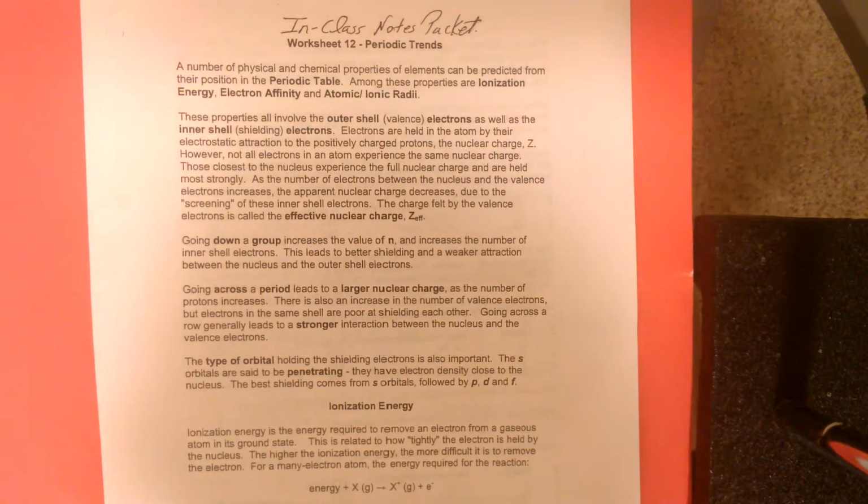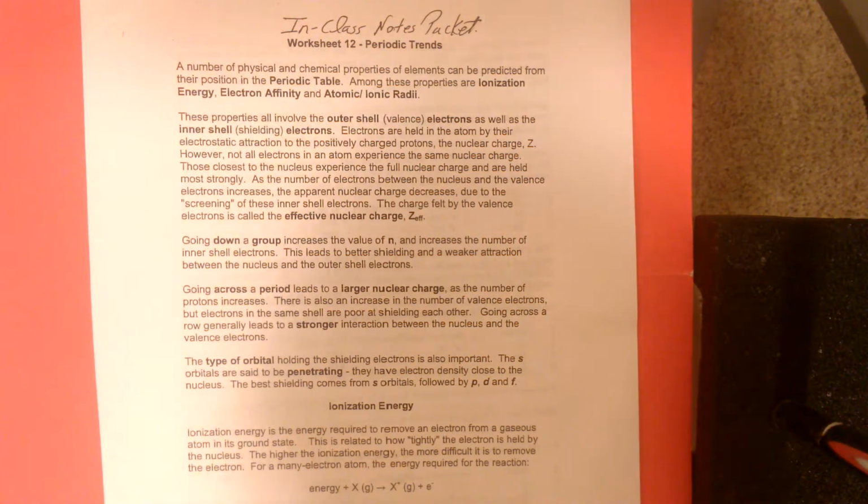Okay, in this video, what I'd like to discuss with you is what's commonly called the periodic trends. These are the trends in certain properties that we see in the periodic table, and we can predict these properties and make comparisons between the elements simply based on their position on the periodic table.